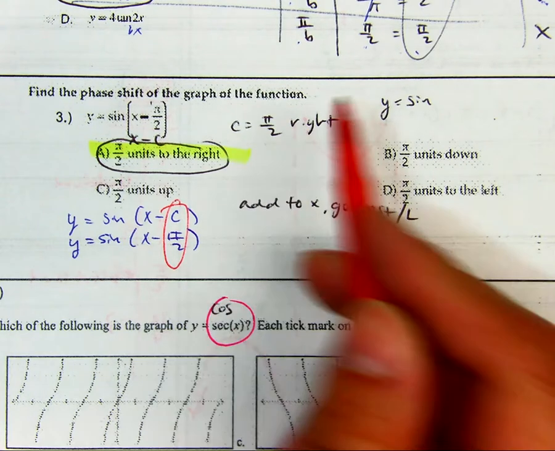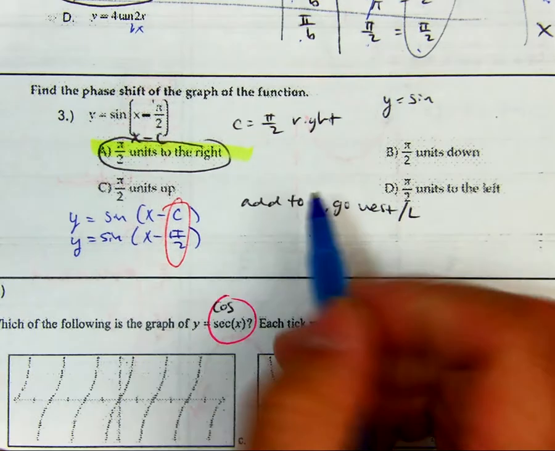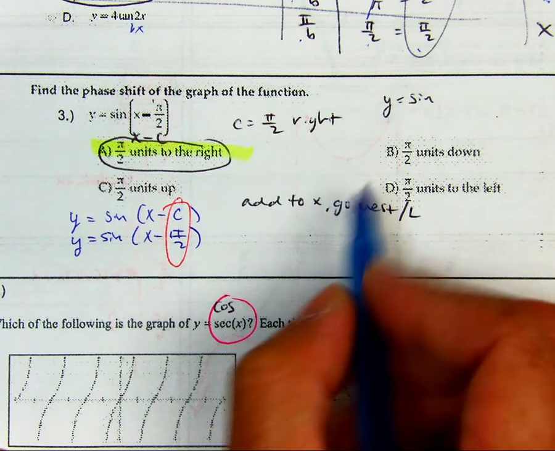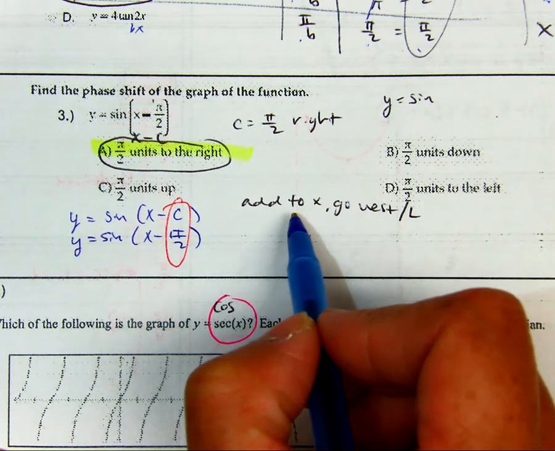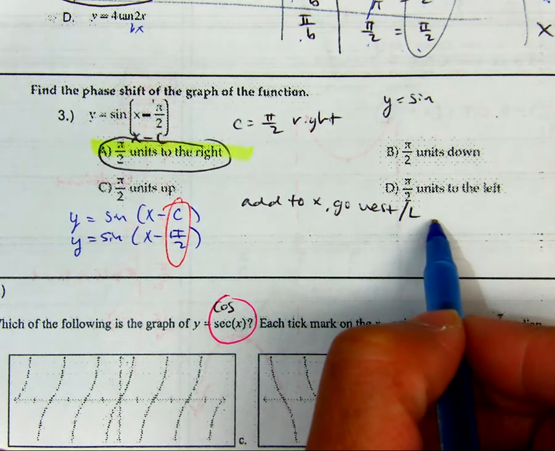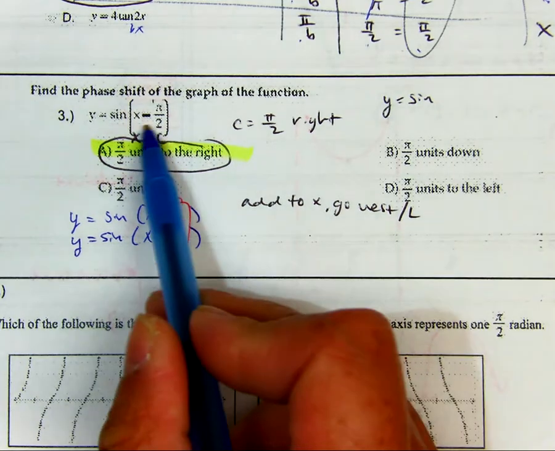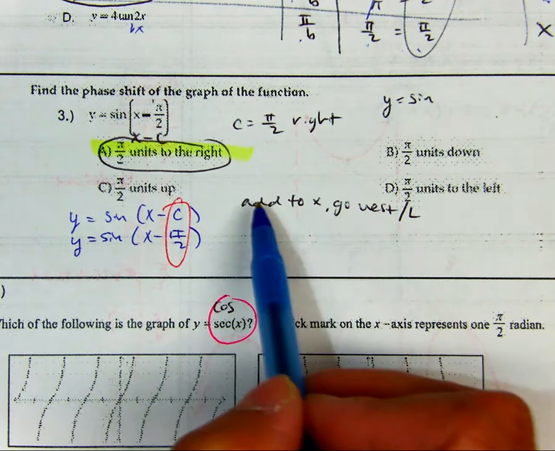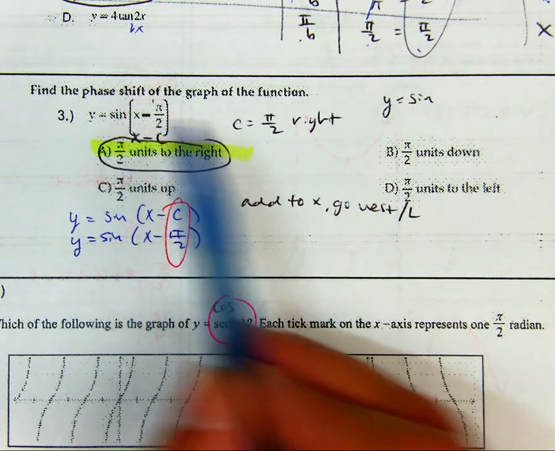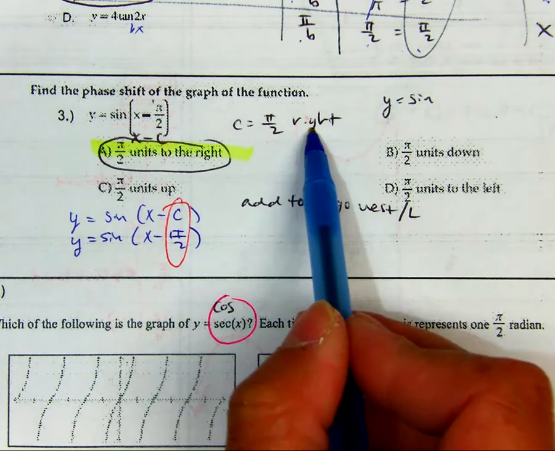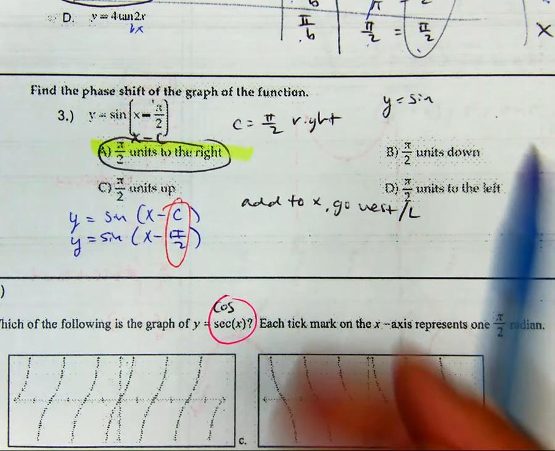Another silly way to help you remember that, I have this silly phrase from another teacher: add to x, go west or left. So if you see a plus sign, you're adding to x, you go left. Well, we don't have a plus sign, we have a minus, so you're doing the opposite. So instead of going left, you're going right. Pi over 2 units to the right would be the correct answer.